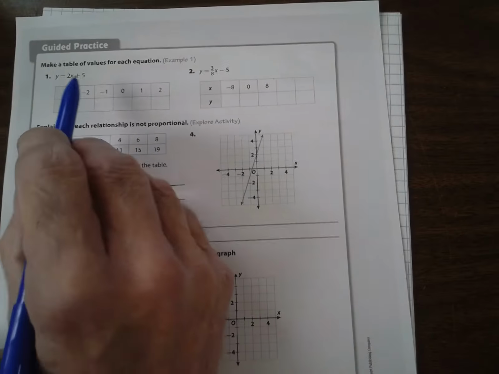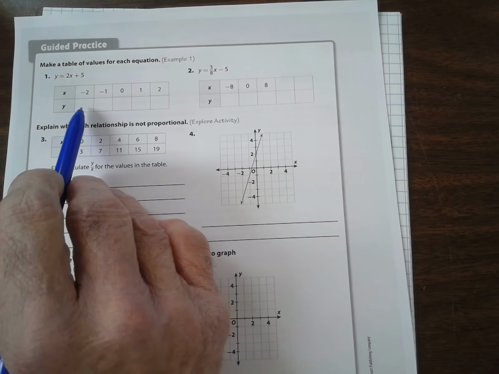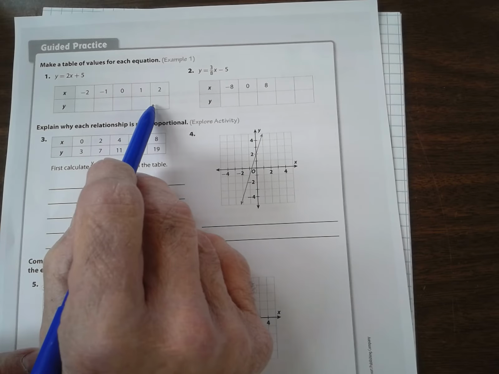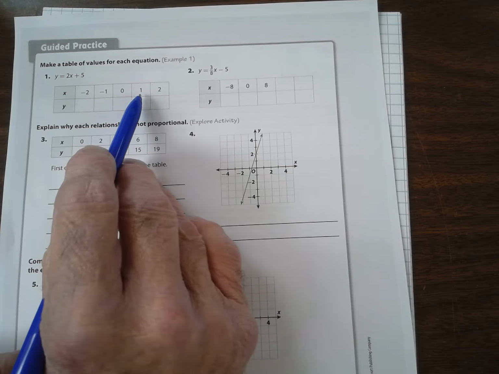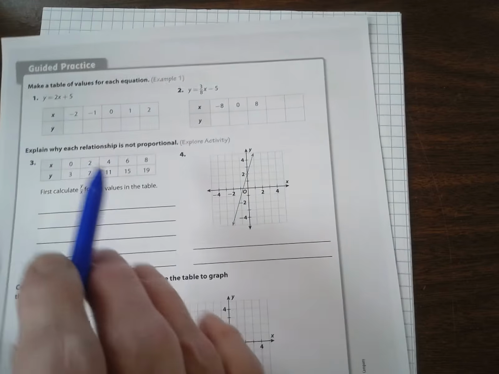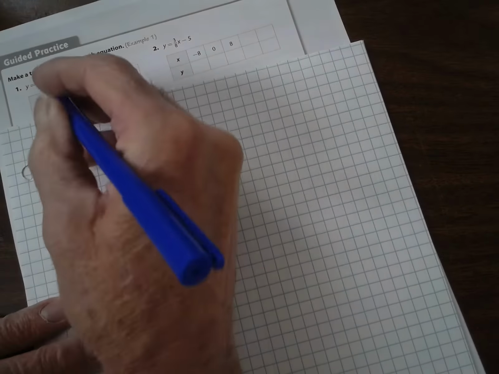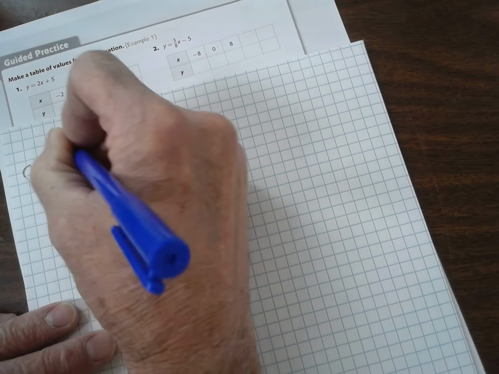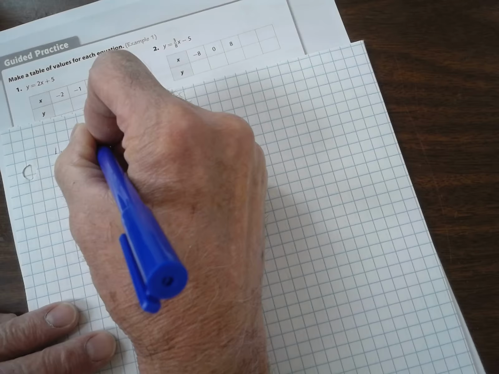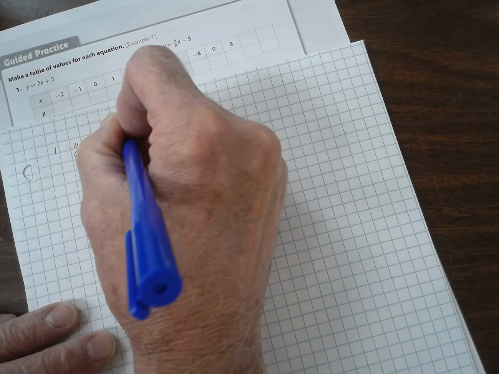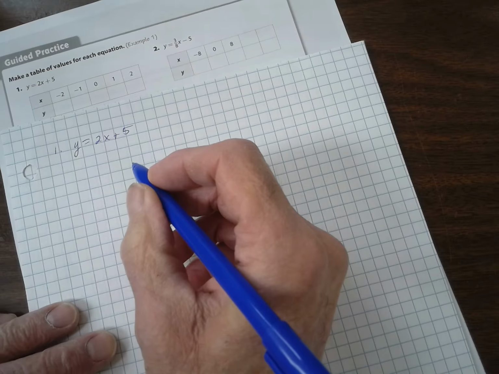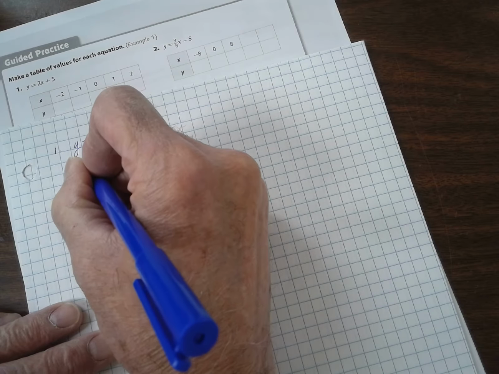So here we have y equals 2x plus 5, and they want us to make a table of values. So they have the x values, and when we plug this in, we plug it in right there. So let's go ahead and make our table and then fill it in. So number one, y equals 2x plus 5. So we begin with -2.